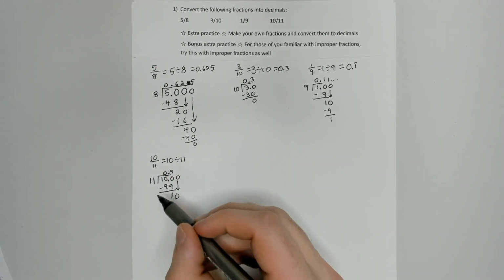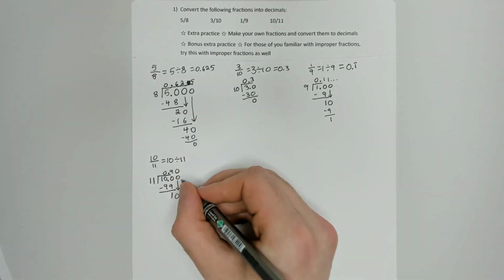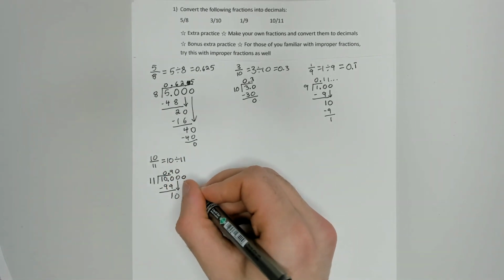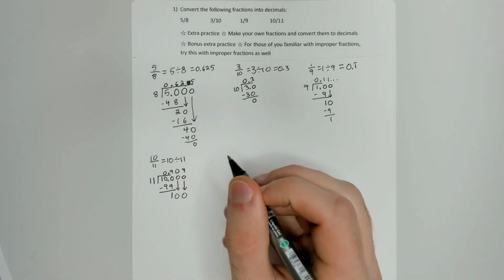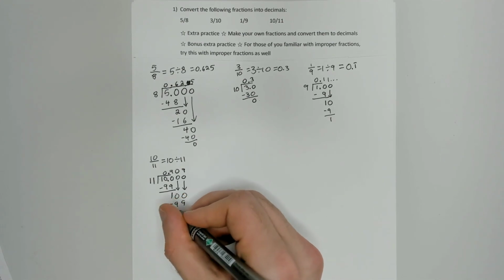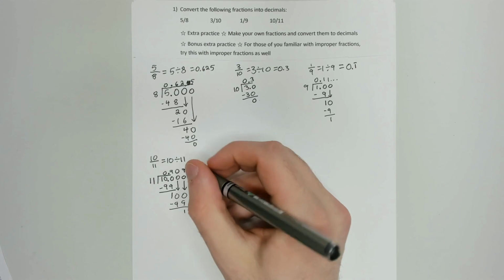But just like before, we had the problem where 11 still can't fit into 10, so we have to put a 0 here, and then we have to bring out another 0 and carry it down, so now we're back at 100. Once again, it goes in 9 times to get 99, subtract it off, and we're back to 1. So kind of like 1/9, it's looking like this is going to be an infinite repeating decimal.